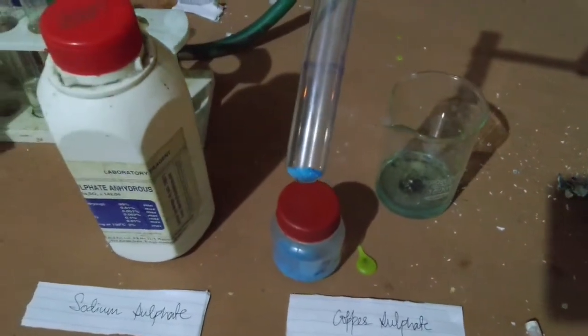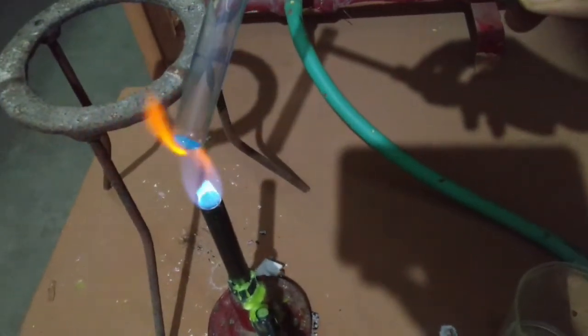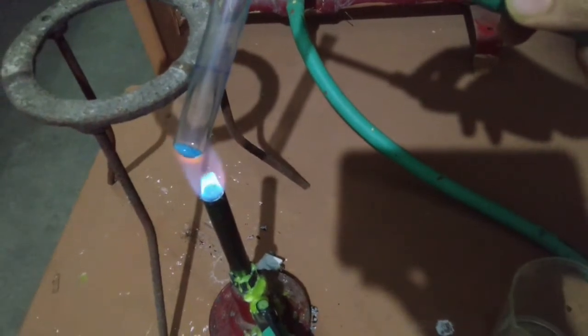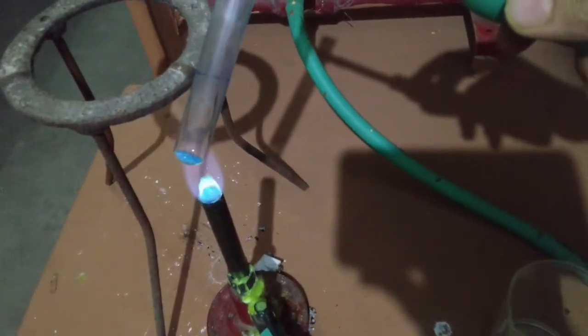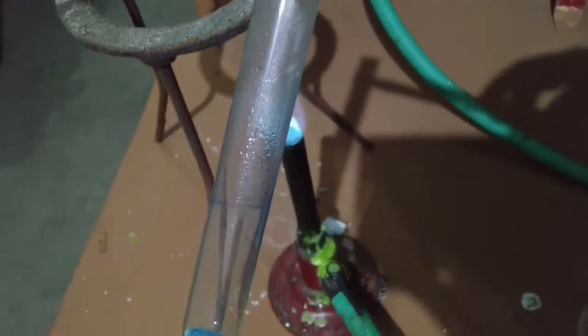Students, as you can see, I have taken copper sulfate in a test tube. Now let's heat it. Can you see water droplets over here?